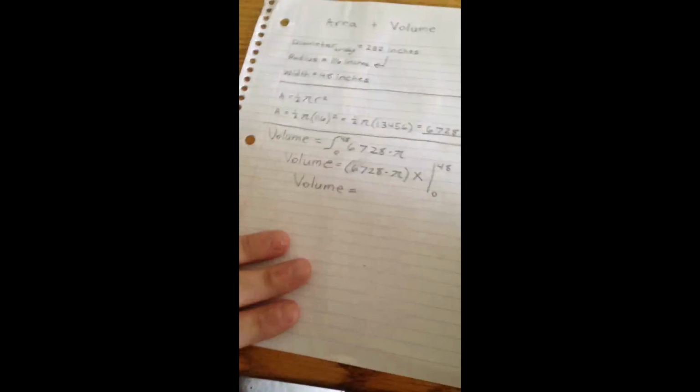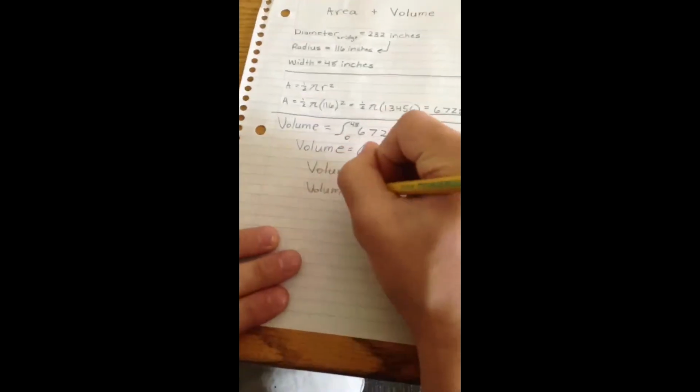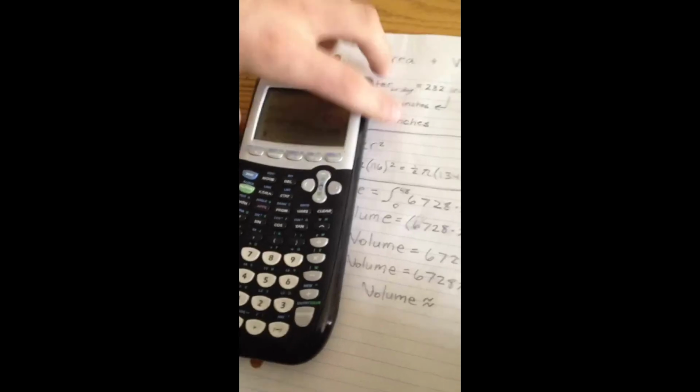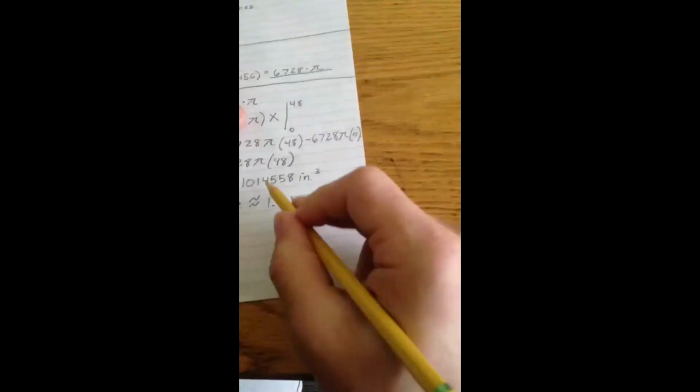To find volume, we now take the integral from 0 to 48 of the area. After using the fundamental theorem of calculus to evaluate the integral from 0 to 48, we arrived at an answer of 1.015 times 10 to the 6th inches cubed. That is the volume under the bridge.